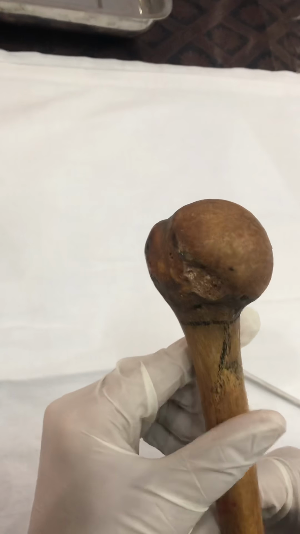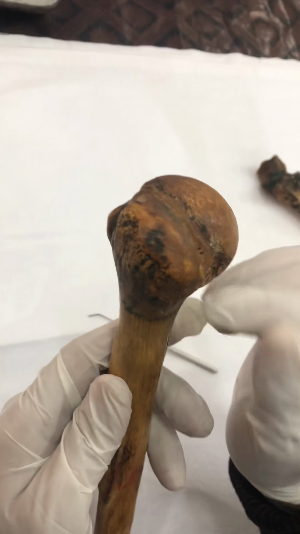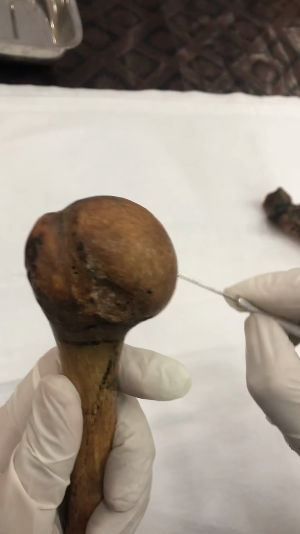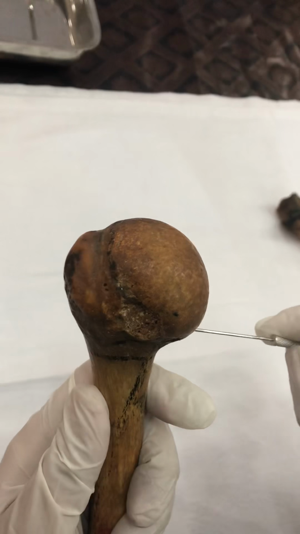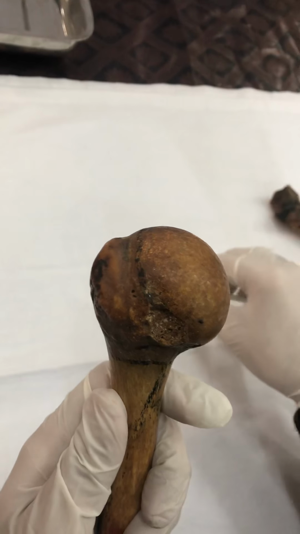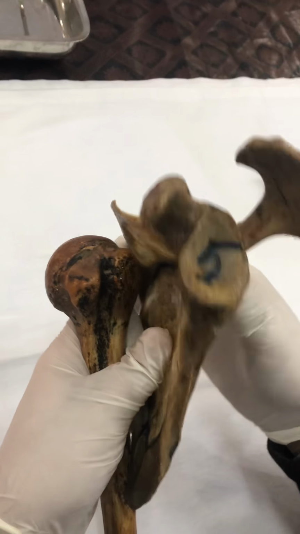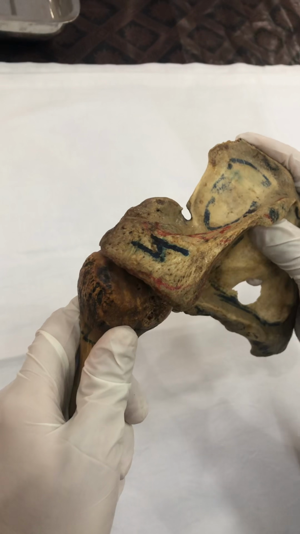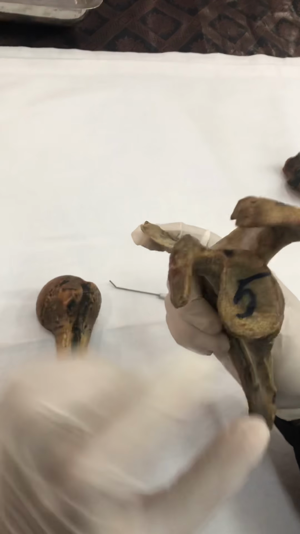As you can see, the head of the humerus, in its major part, is rounded or spherical shaped. This spherical head of the humerus is covered by hyaline cartilage because it is going to articulate with the glenoid process of the scapula. Here comes the glenoid process. So it is going to articulate with the glenoid process. The head is a bit larger as compared to the glenoid cavity.